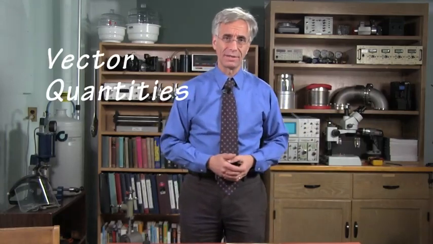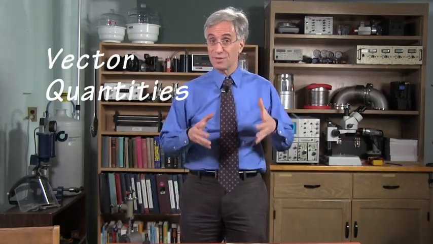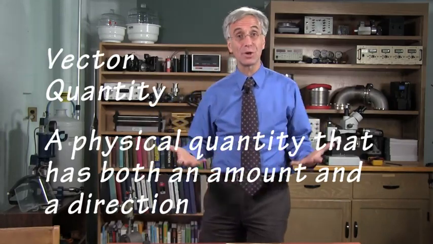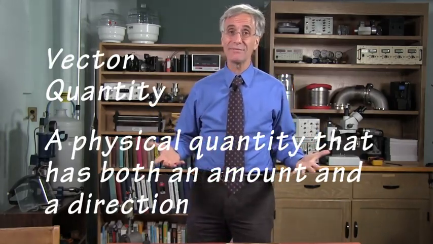Physical quantities like position that have both an amount and a direction are known as vector quantities. You're probably familiar with physical quantities that have just an amount, like the temperature of this room, or the duration of a concert, or the size of your computer screen. But there are also many important physical quantities that have both an amount and a direction. They're vector quantities. And if you leave out the direction part of a vector quantity, you haven't specified the whole thing. We measure position in units of distance.